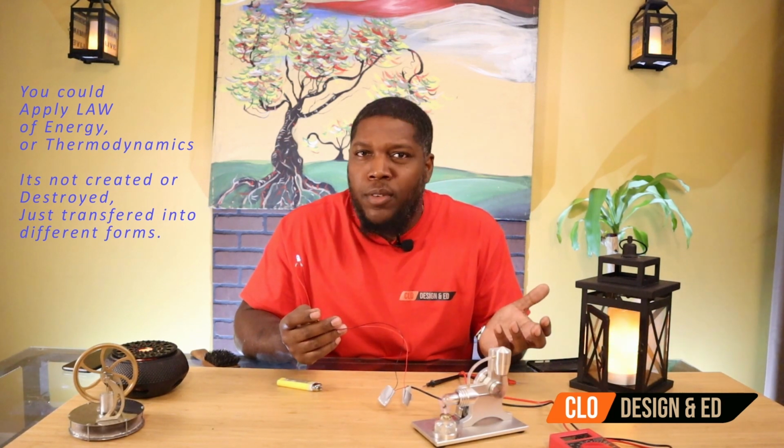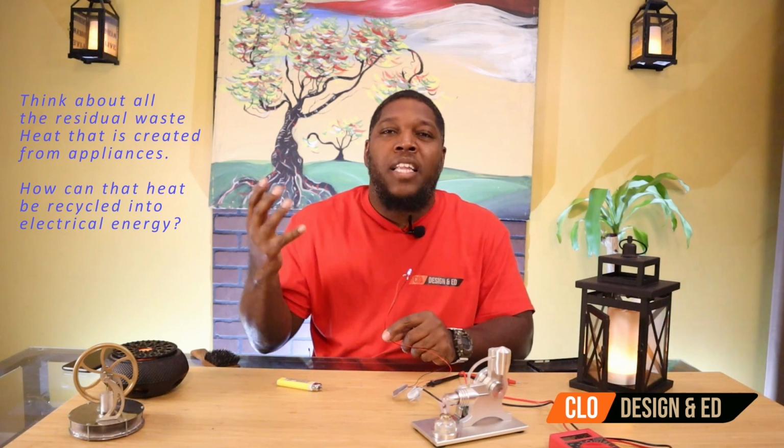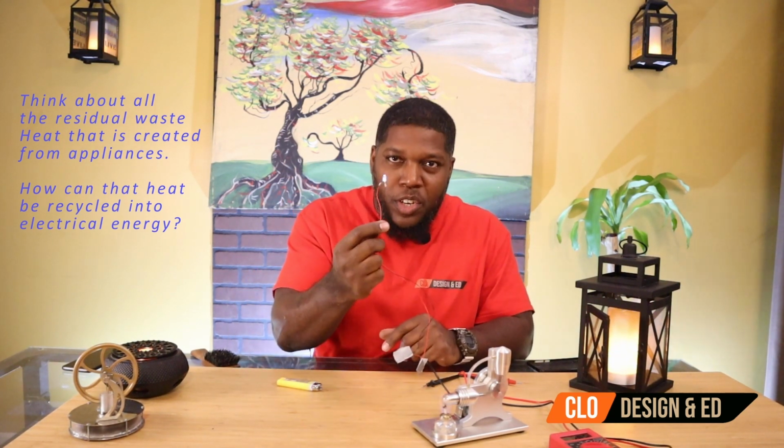Could you heat a candle? Could you heat a firewood stove? Is there excess heat generated from an air conditioner compressor or a refrigerator compressor? Imagine utilizing all that waste heat and seeing what you can generate from it.